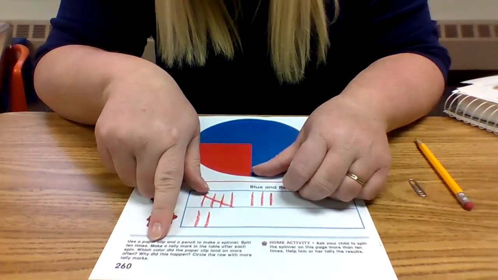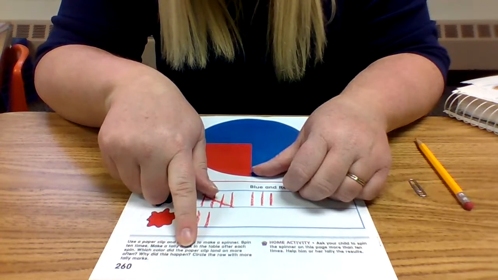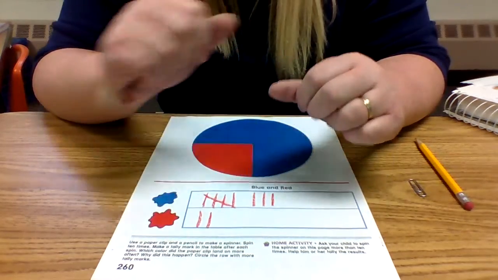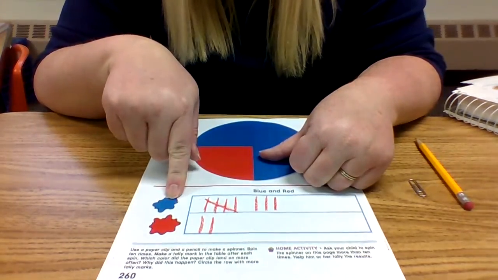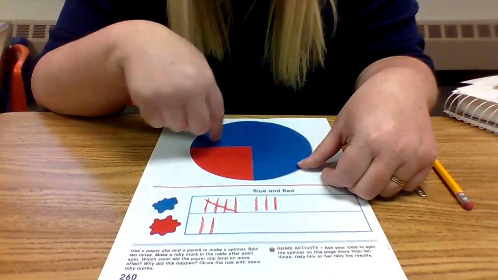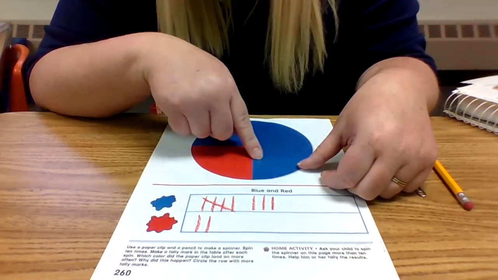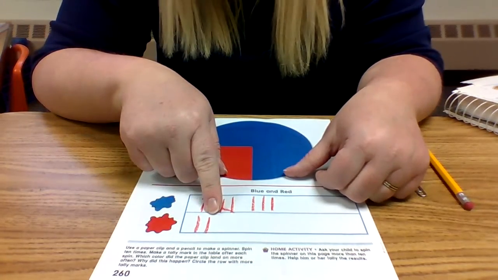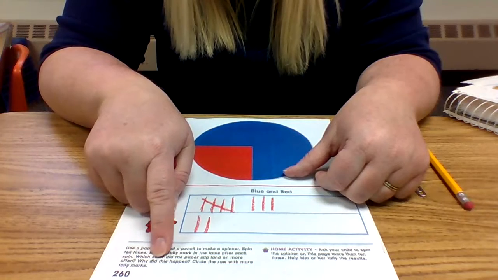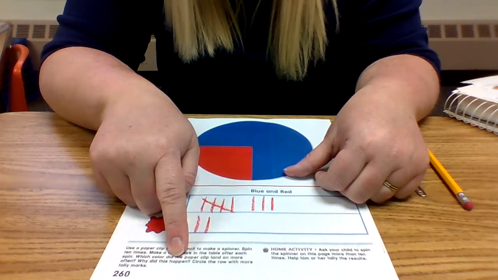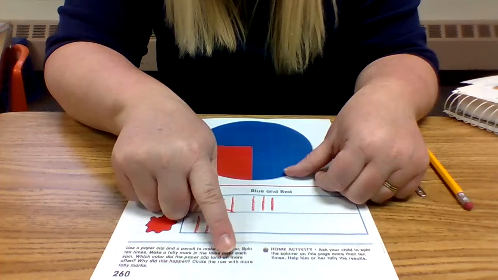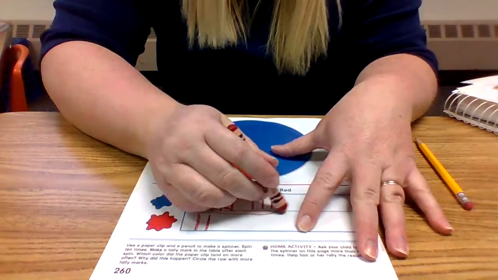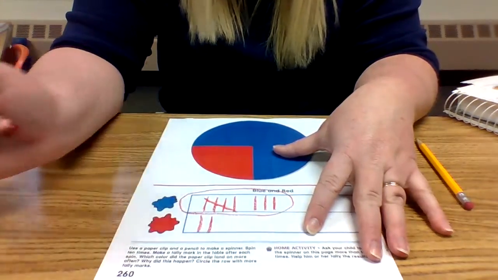All right. Which color did the paper clip land on more often? They're asking which one did it? Blue. Why? Because of the area, we have more blue than red. So the chances of it landing on the blue are greater because we have more blue than red. And it asks, why did this happen? I just explained it to you. Circle the row with more tally marks. Our blue. So we're going to circle our blue with more tally marks.